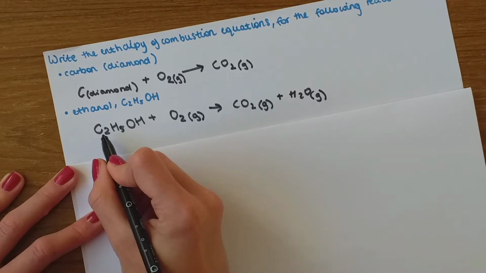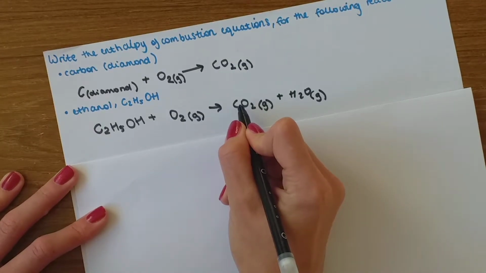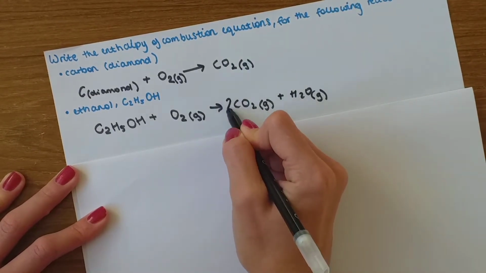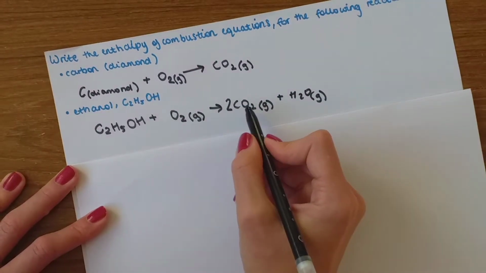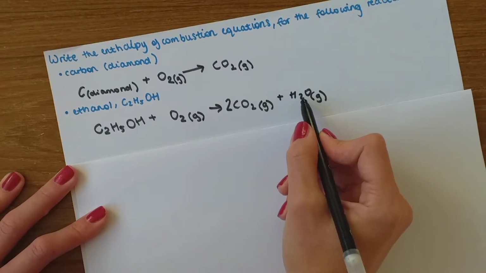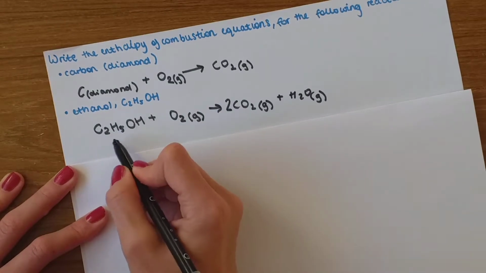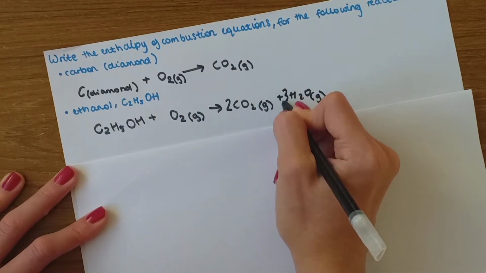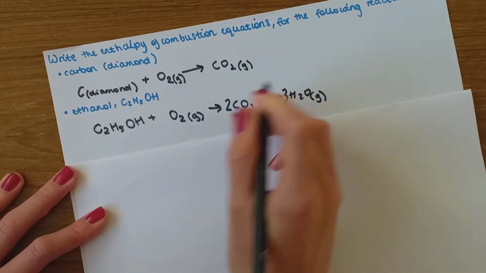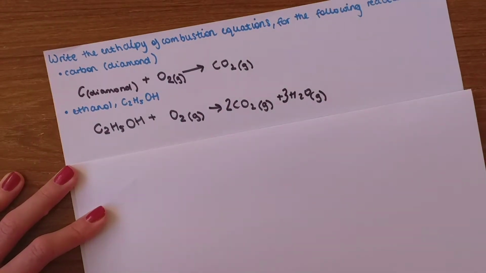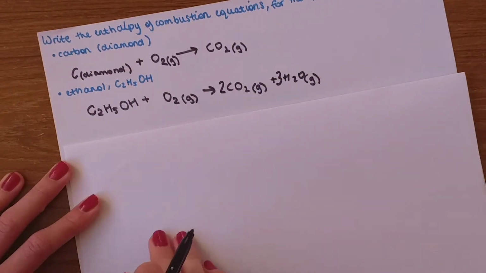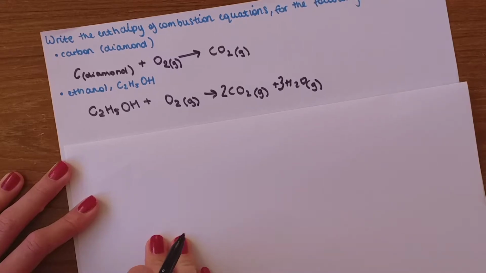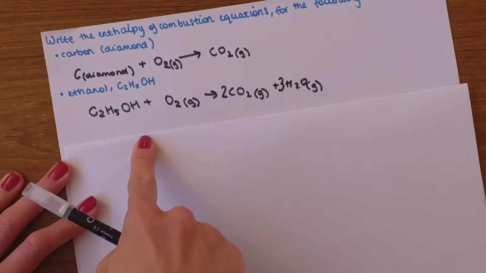Got 2 carbons on this side, 1 carbon on this side. So we're going to put 2 in front of carbon there. So we've got 2 hydrogens on this side and 6 hydrogens on this side. So we're going to put 3 there. So we've got 6 hydrogen on either side now. Now we're just going to count the oxygens and see how many more we need on the left-hand side.